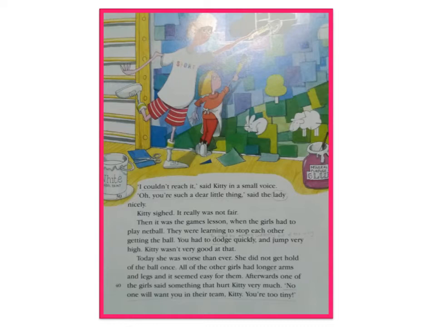So, after that, they started their games lesson. It was netball. And they were learning so many things. It means techniques: how to stop the ball and how to catch it quickly. So all the other children can do those things better than Kitty because they have long arms and long legs.